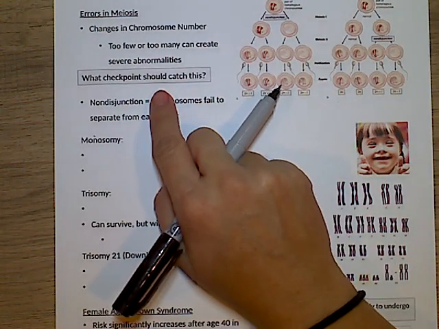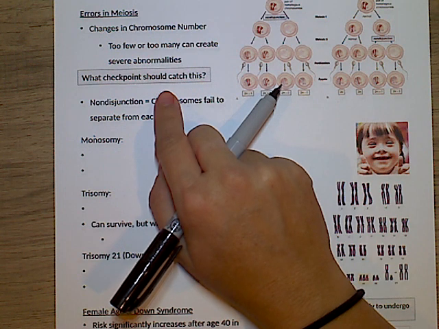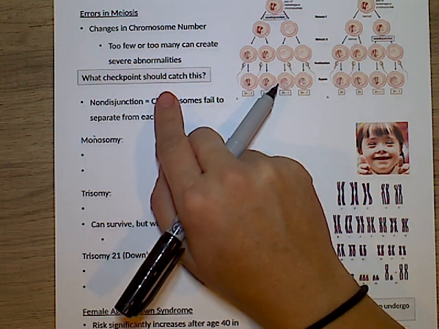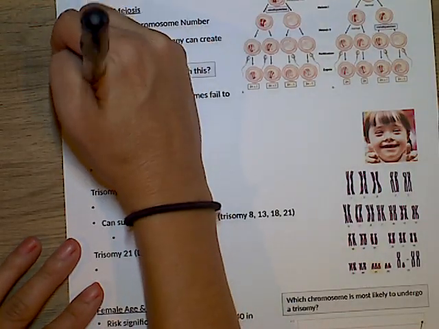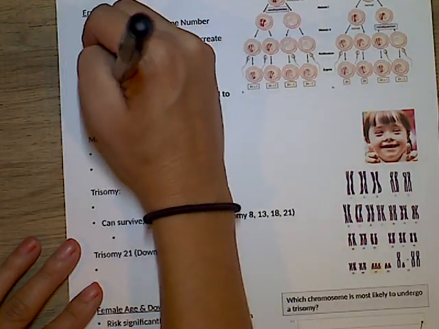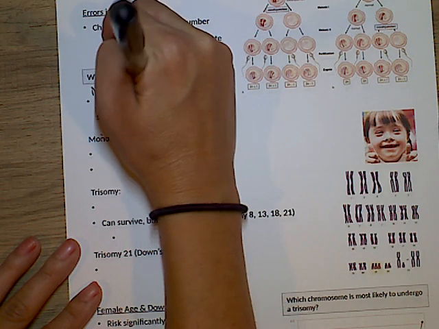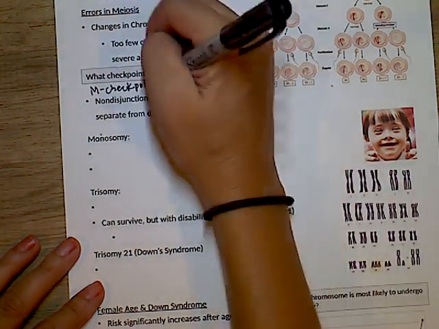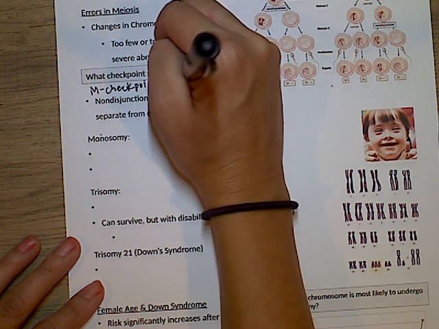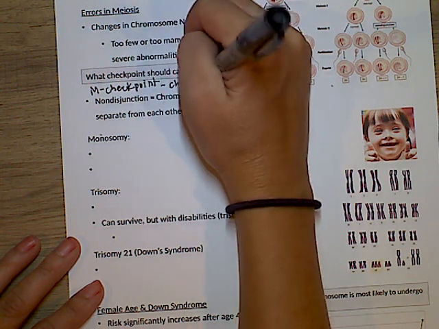So from last time, what checkpoint should catch this? Where do the cells check themselves before they wreck themselves? This would be at the M checkpoint, and this is where the chromosomes attach to the spindles.